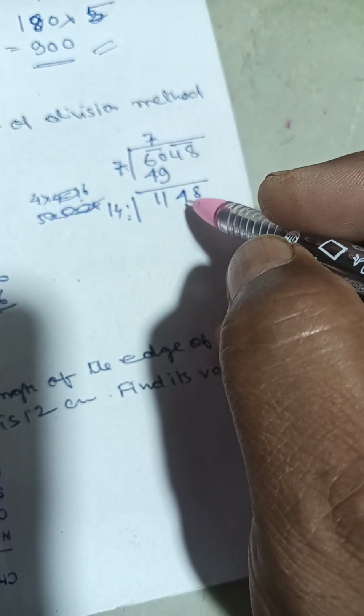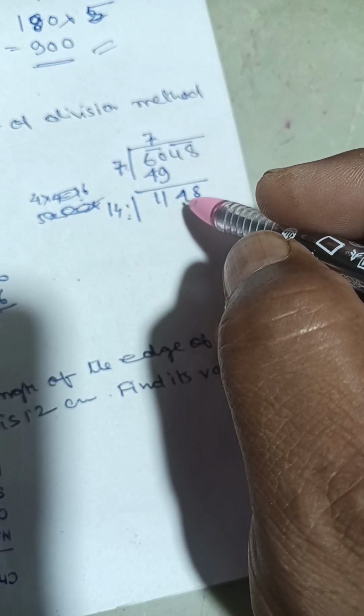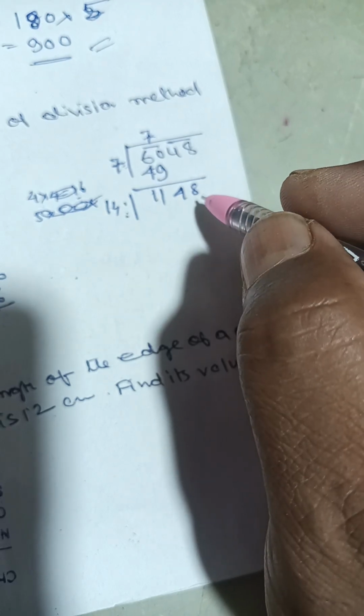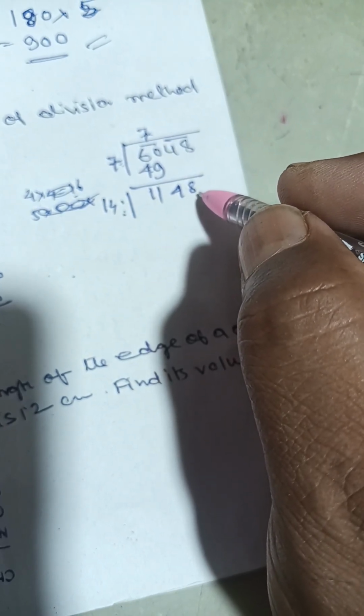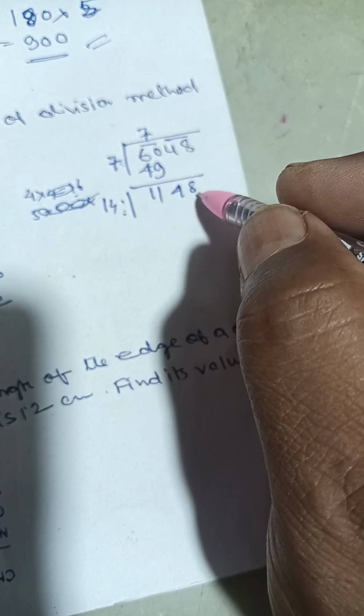A problem arises here. You see, if the unit digit is 8, it is not a square number.